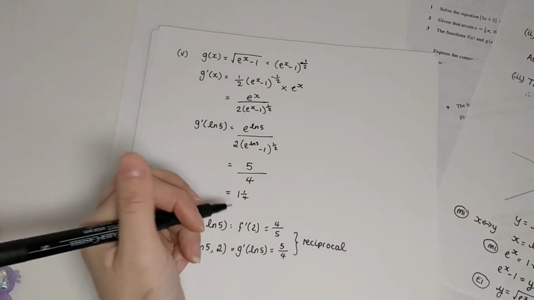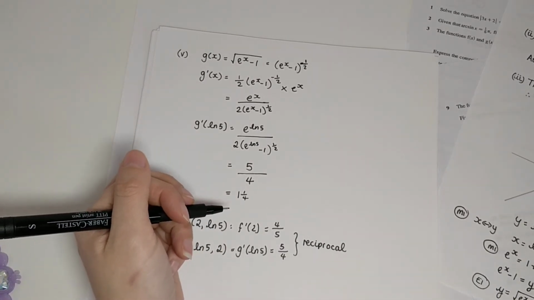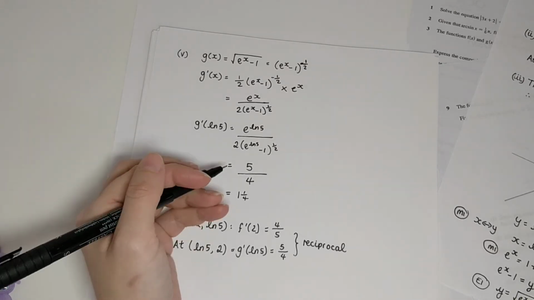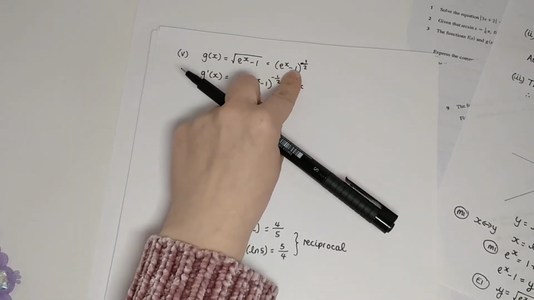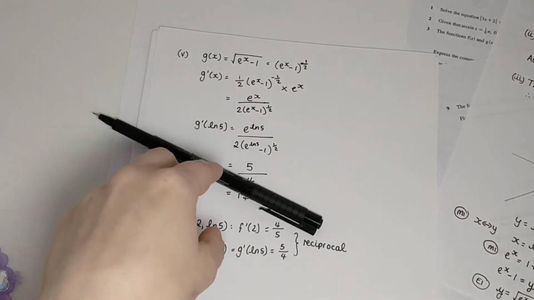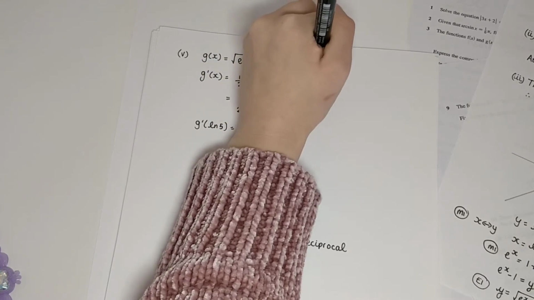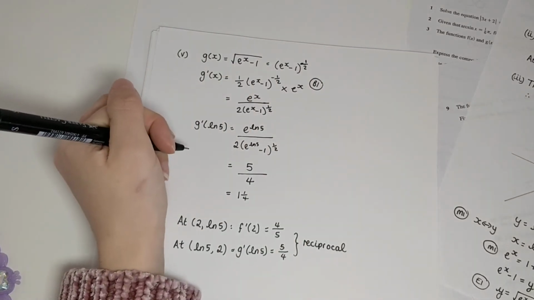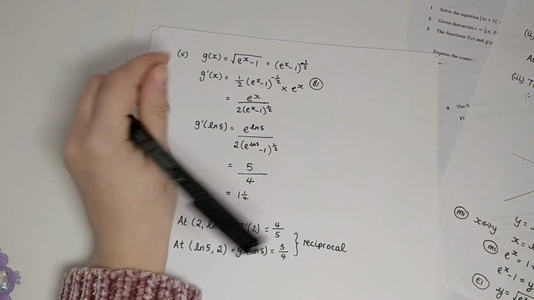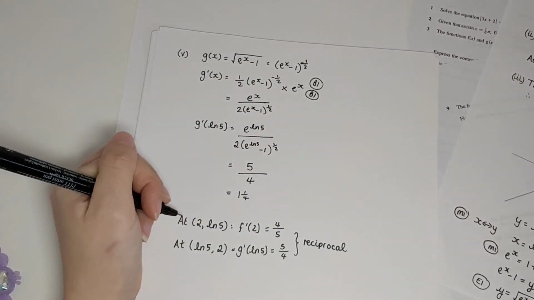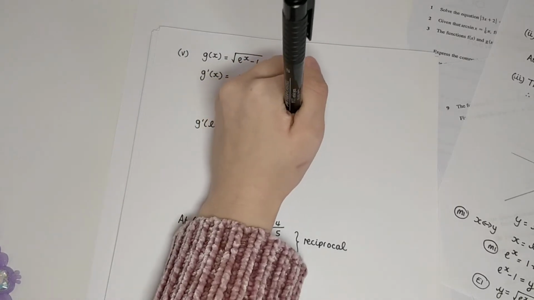Right. Part 5. B1 for having like a half of something to the minus half. Did I put the half? Yeah, I did put the half, don't worry. Okay, B1 for timesing it by e to the x, which I did. M1 for substituting log 5.